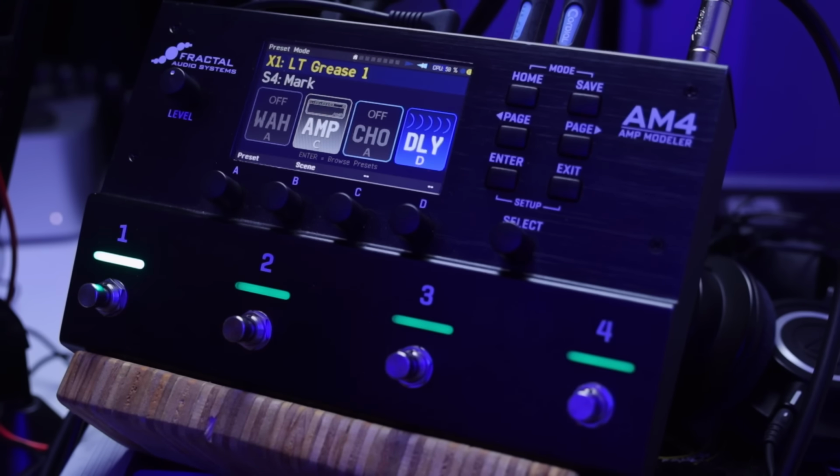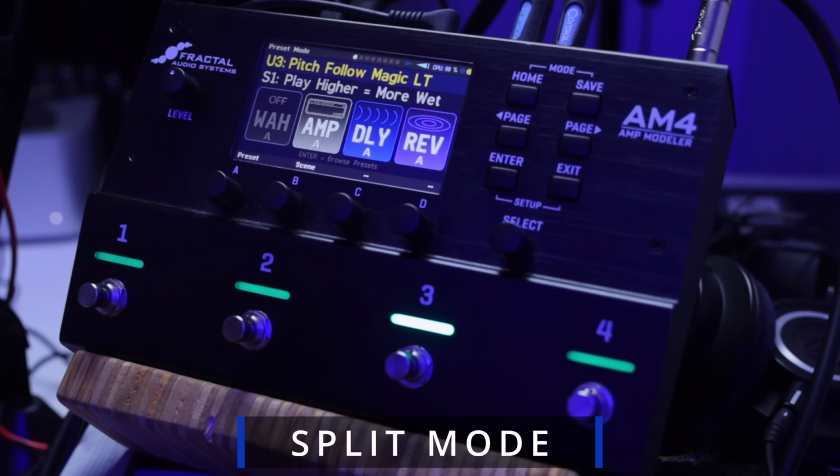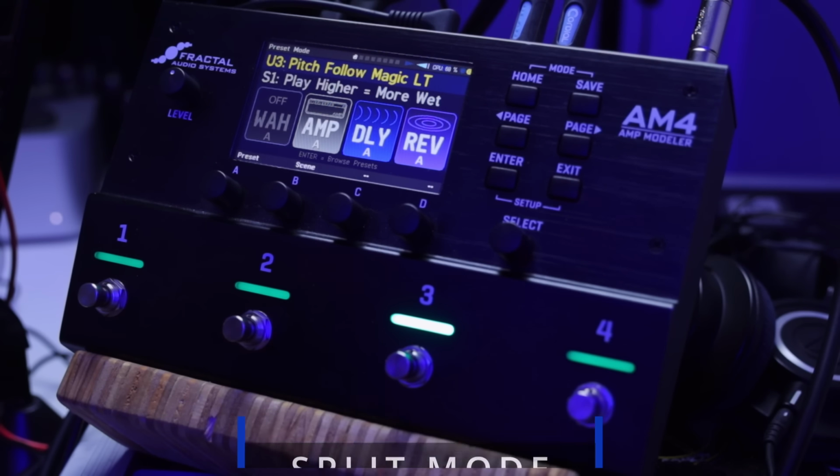Another question a lot of you have been asking about is whether you can run the AM4 direct to front of house with a cab sim enabled, while simultaneously running to a backline amp and cab without a cab sim. You can.